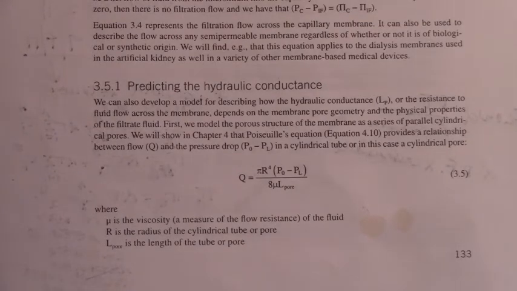Now, if you think about a membrane, it's just a very thin material with pores in it, and the fluid flows through those pores. And to an engineering approximation, we can say that the pores are cylindrical. So what you have then is a flat membrane with a large number of little cylindrical tubes through which the fluid is flowing as it crosses the membrane.